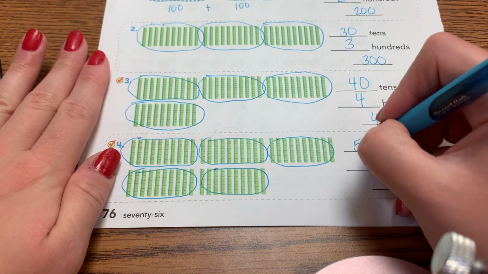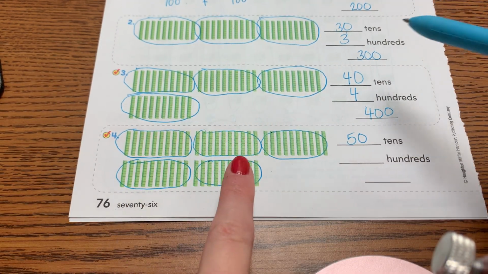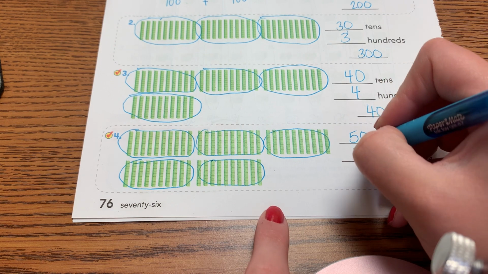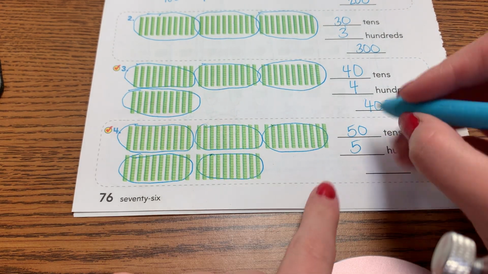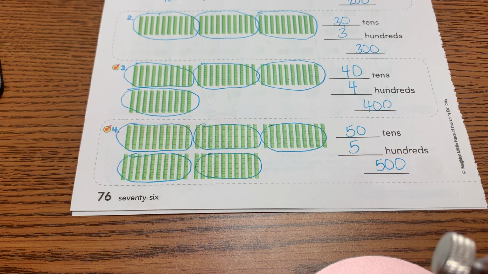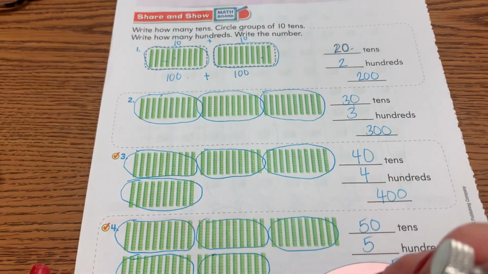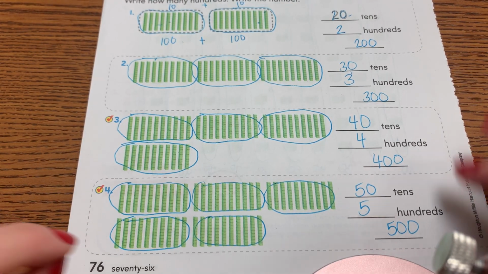We have 50 tens, which is the same as 1, 2, 3, 4, 5 hundreds. And how do we write 500? 5, 0, 0. Okay, you can pause this now to copy. If I wrote too fast for you, then we're moving to page 77.